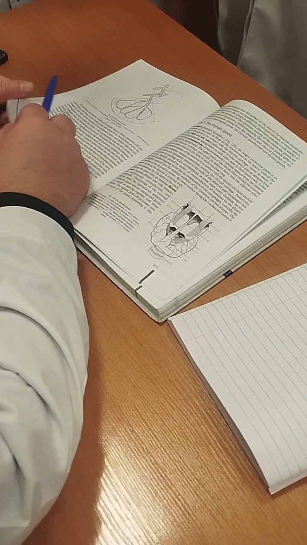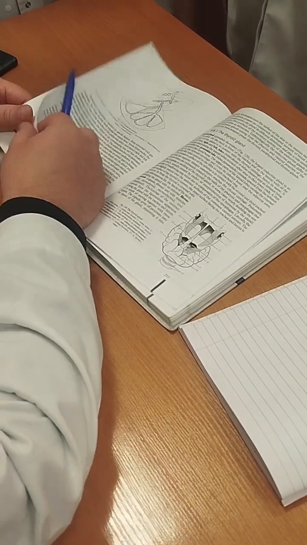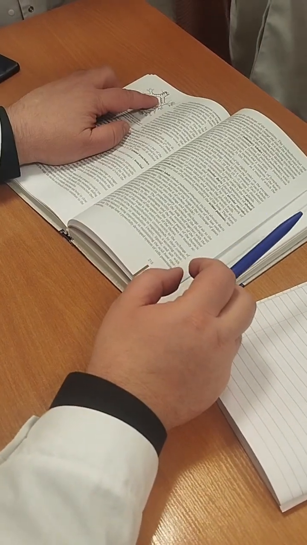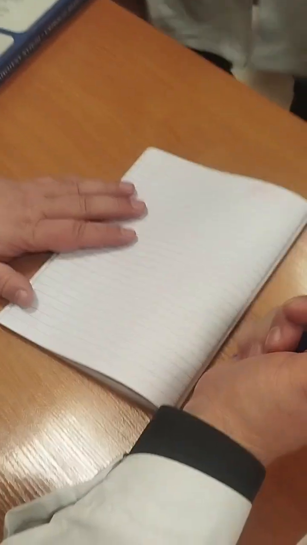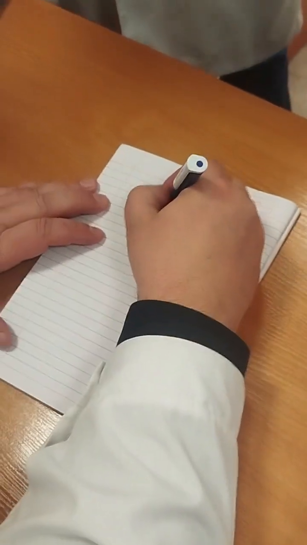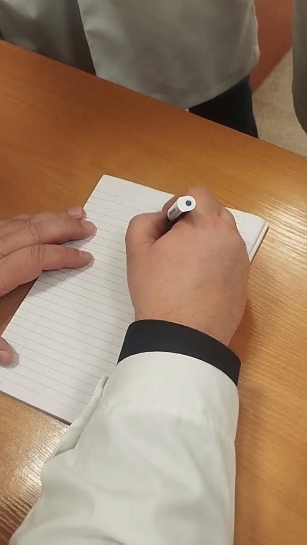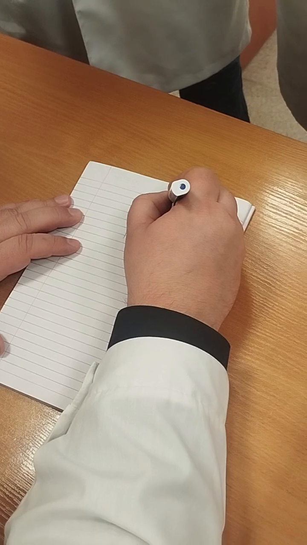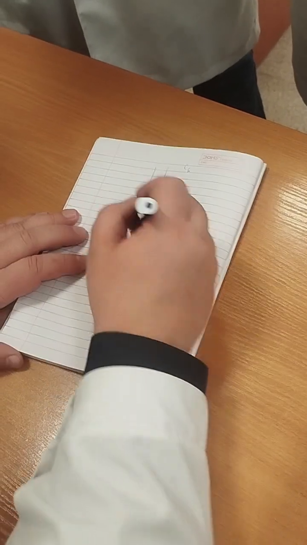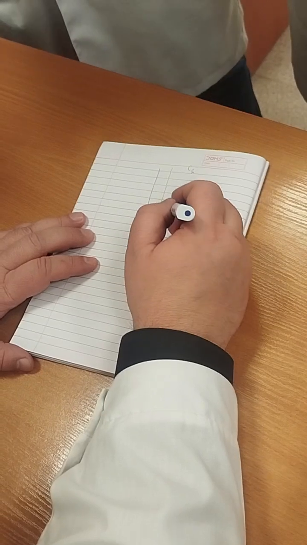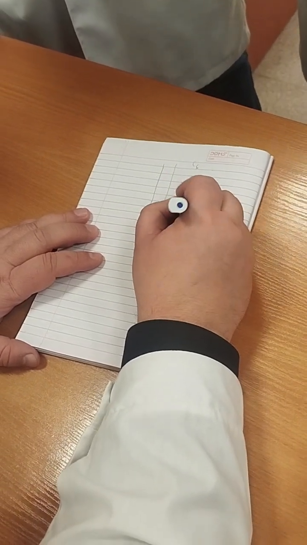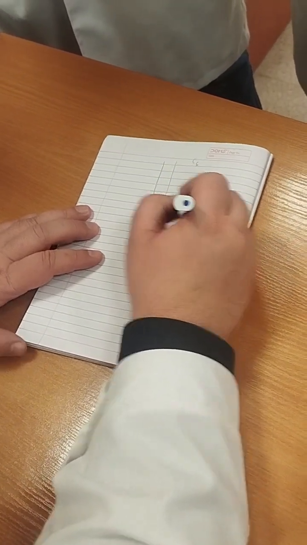Alveolar tree. And this diagram, bronchial tree, you need to draw next time. Trachea starts from the larynx at the level of C6 and subdivides into principal bronchi at the level of T5.